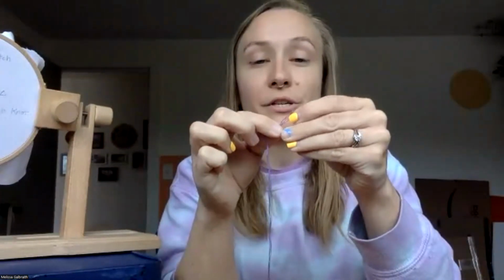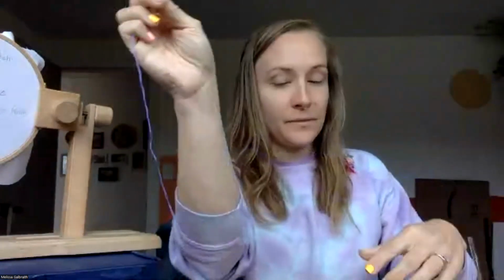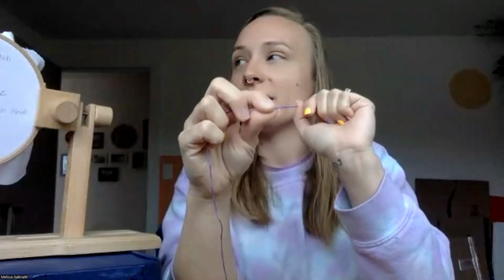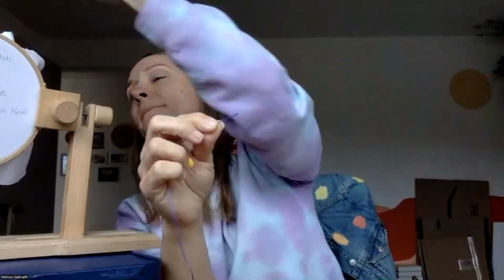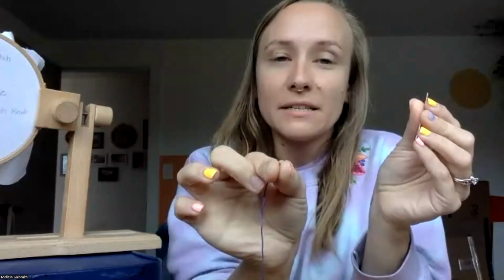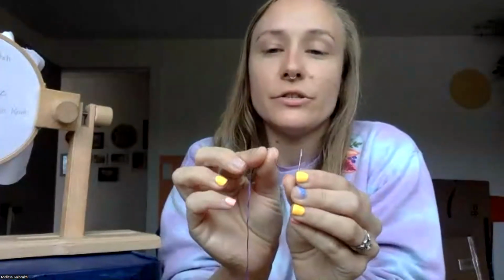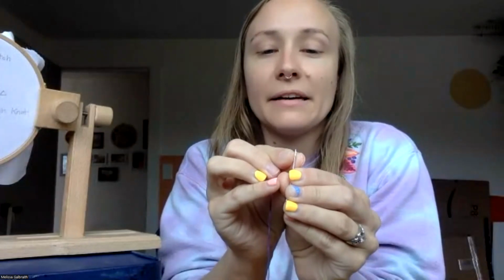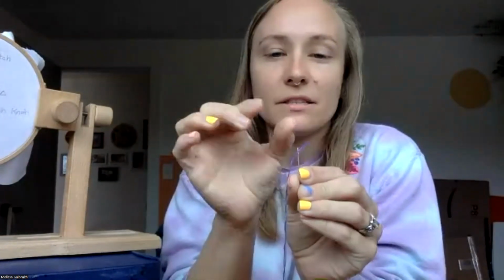Once we have our desired number of strands of thread, we just want to line them up at the end here. They're nice and even. And then I usually get my thread a little wet so they stick together, which means I'm going to put it in my mouth, just so all those threads stick together. And then we want to hold our thread as close as you can to the end of your fingertips to glide that thread through the eye of your needle, like so.